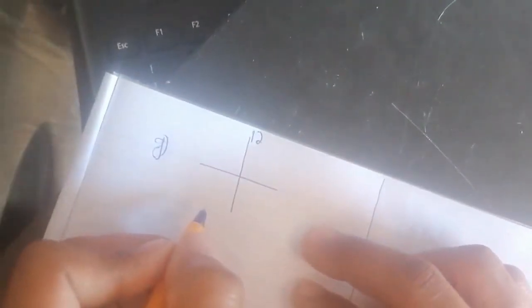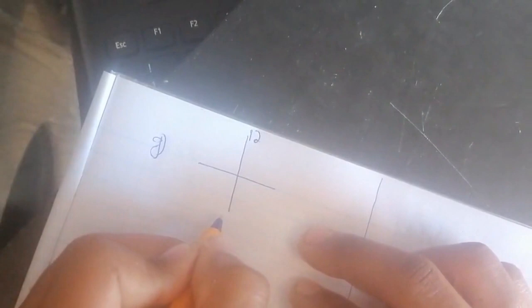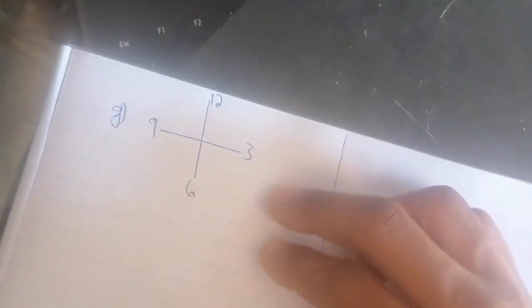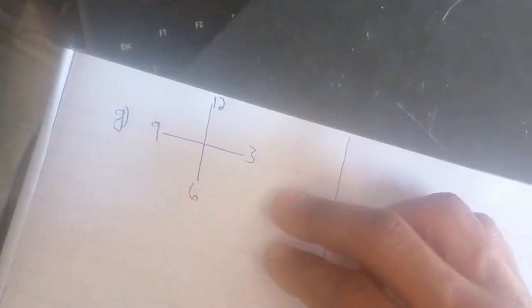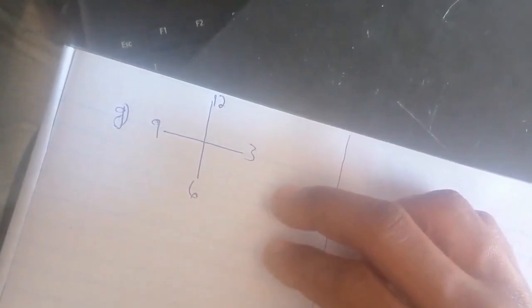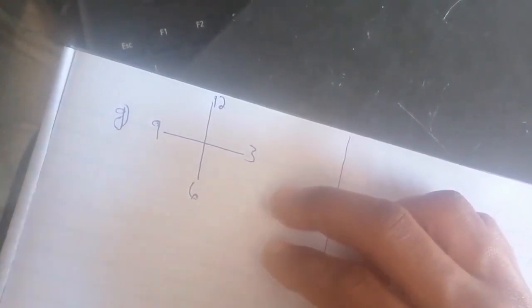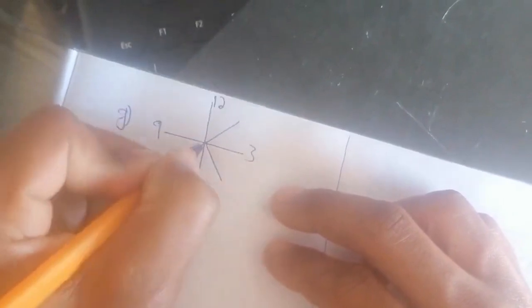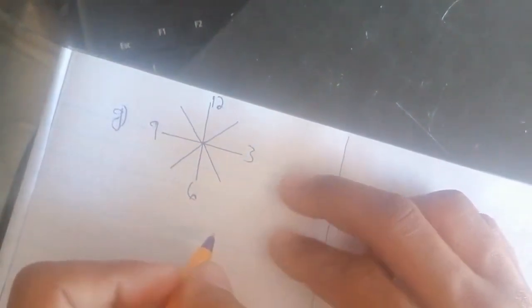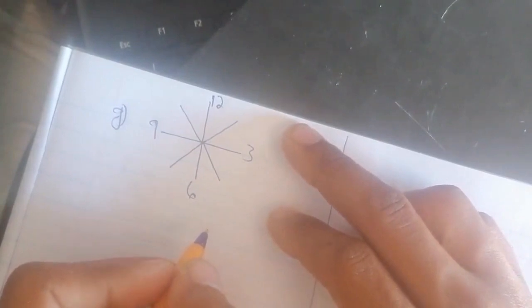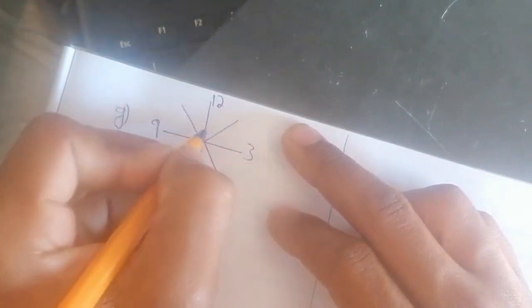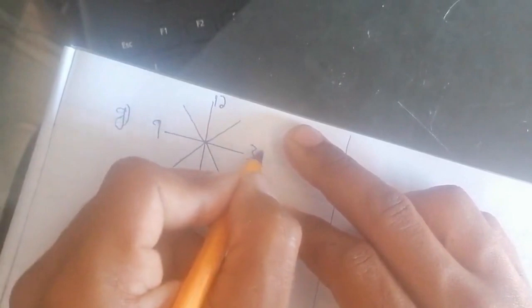And we know that the clock will be 12 here, it will be 6 there, it will be 3 there, it will be 9 there. Suppose this is the clock that we have, and the time is 12:20. Okay, let me just do this. So let's say, okay, this is 12, this is 15.